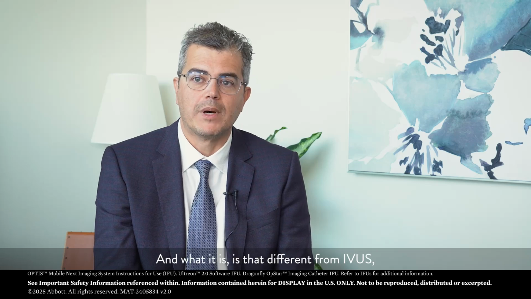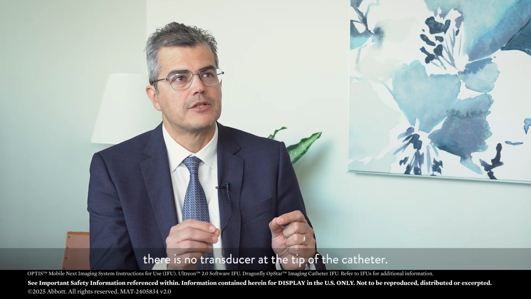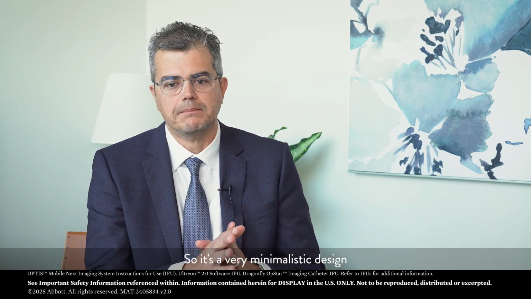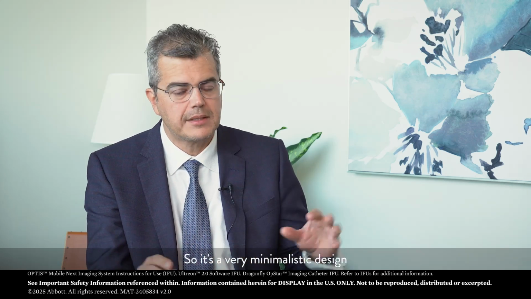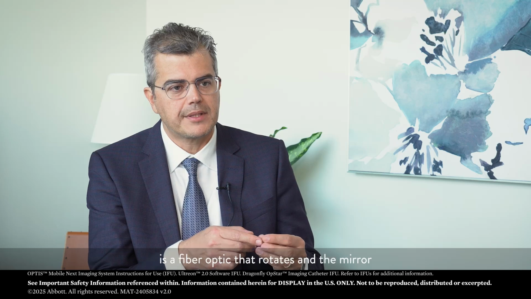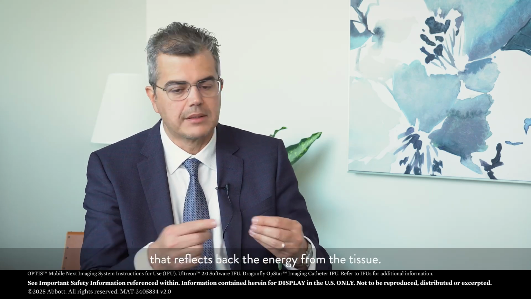What is different from IVUS is that there is no transducer at the tip of the catheter. So it's a very minimalistic design, because the only thing you have at the tip of the catheter is a fiber optic that rotates and a mirror that reflects back the energy from the tissue.